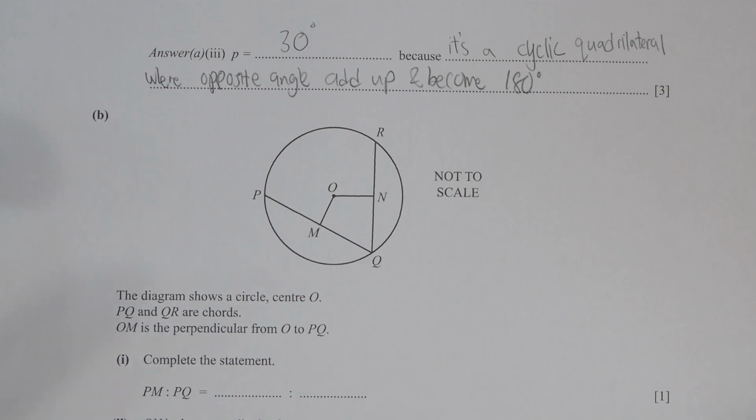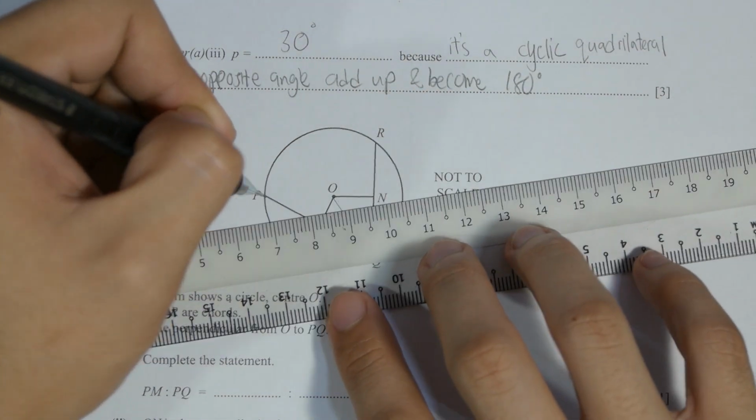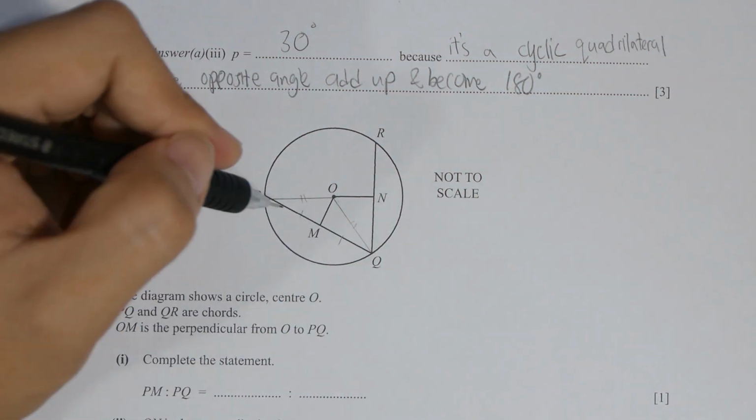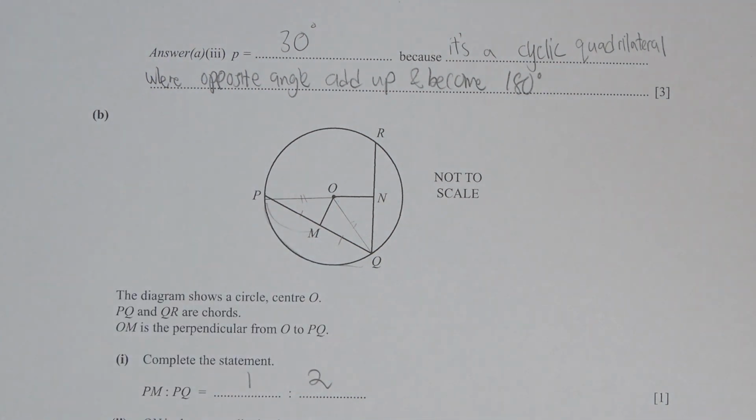So for part B, complete the statement PM to PQ. So PM is 1, whereby PQ is 2. So it is 1 to 2.